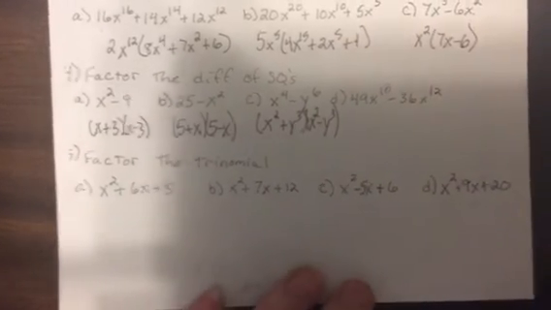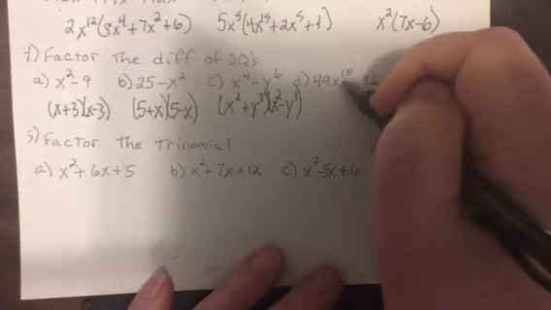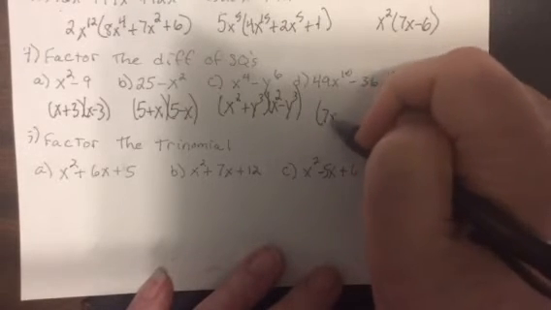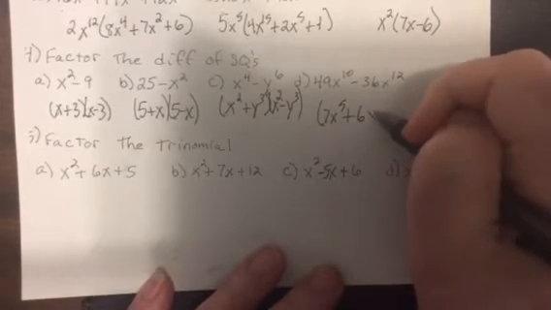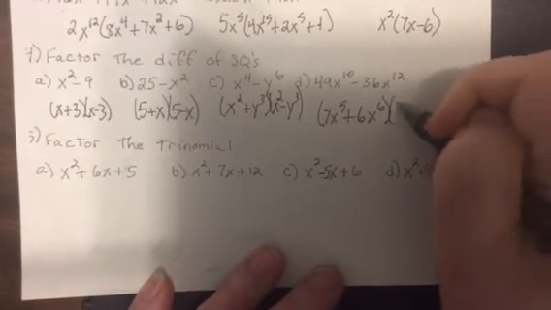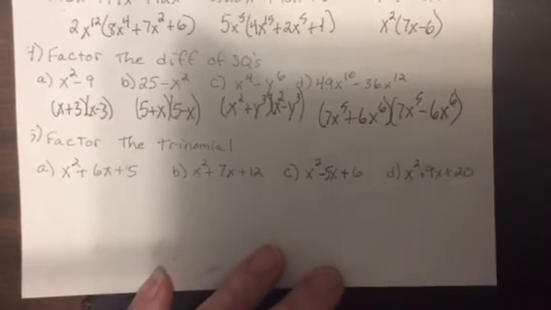Now this is the tough one. Ew, tricky. But this is 7x to the fifth. So it's 7x to the fifth plus 6 squared is 36. So it'd be 7x to the fifth minus 6x to the sixth.